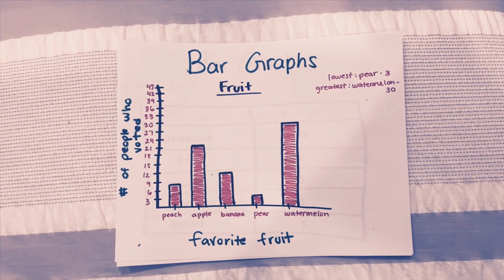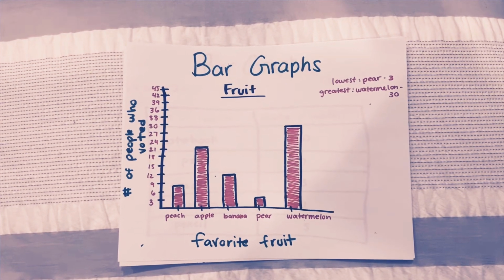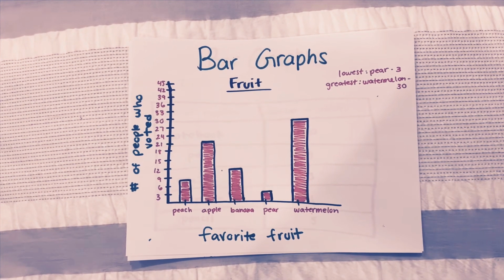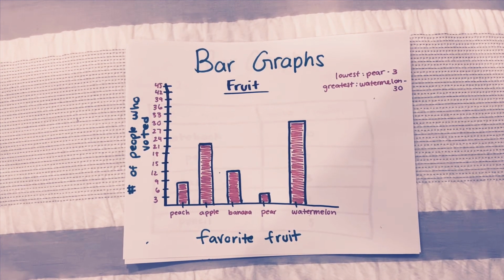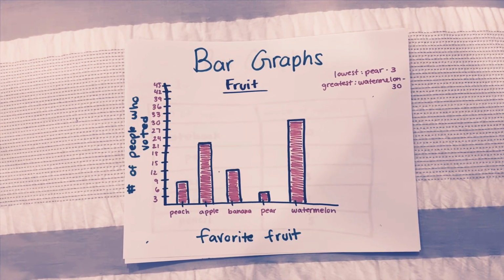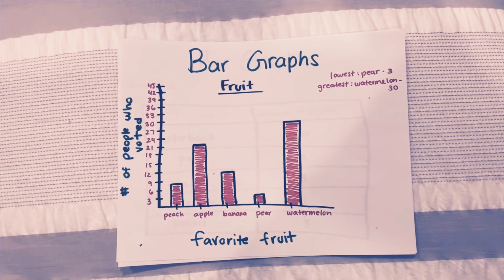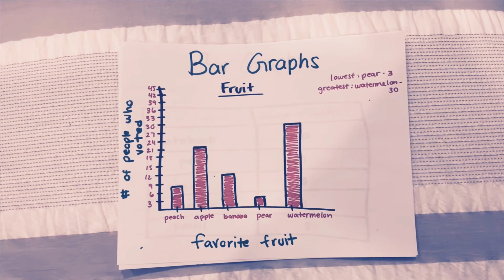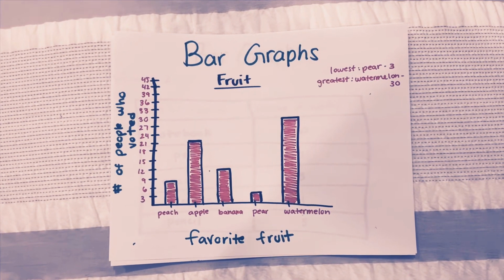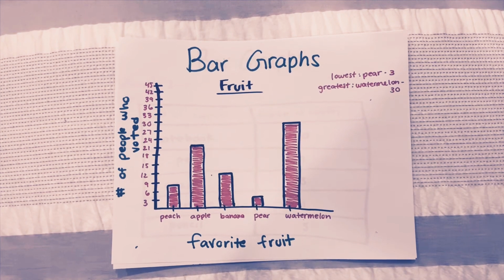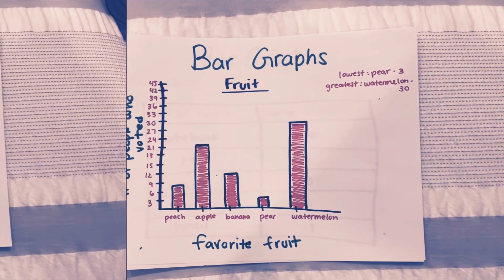So now with the table, here is my bar graph. I first titled it fruit. To my left side is number of people who voted, and the numbers from the range starts by 3 until 45. At the bottom, it's called favorite fruit, and I have my peach, apple, banana, pear, and watermelon. And as you can see, the pear is the smallest one with 3 people who voted, and the watermelon is the greatest one with 30 people that voted.